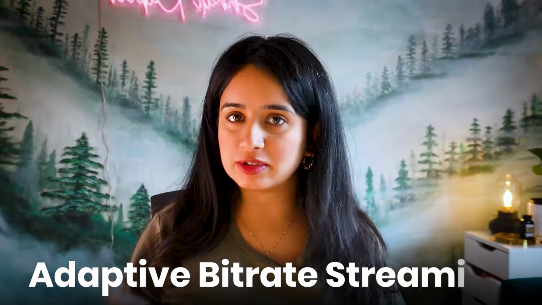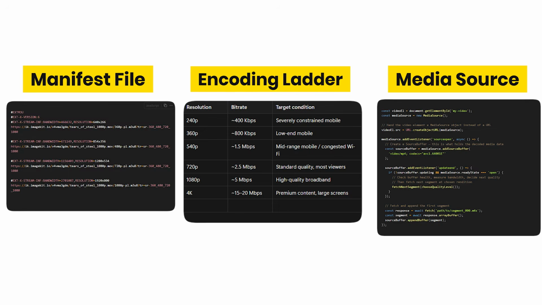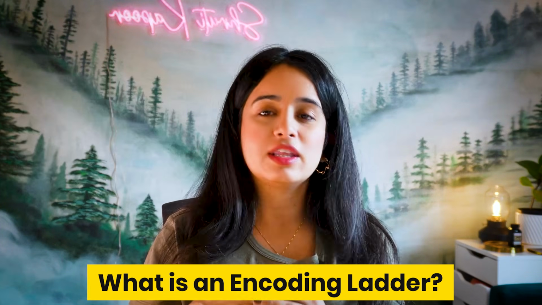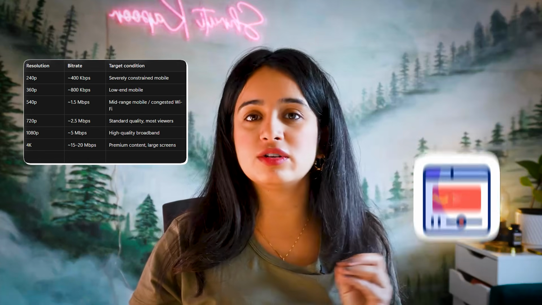So how does adaptive bitrate streaming or ABR work? There's three main elements to it: manifest file, encoding ladder, and a media source that becomes part of the video element. We already looked at the manifest file. What is the encoding ladder? The encoding ladder looks like this, and it is a set of renditions that you want your video to be supported in.